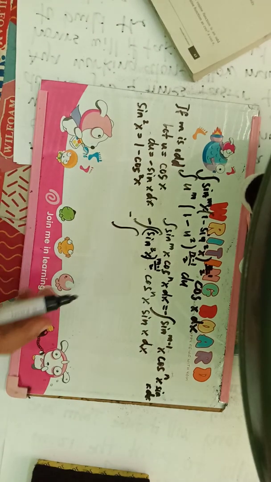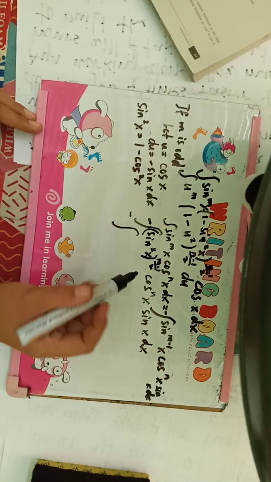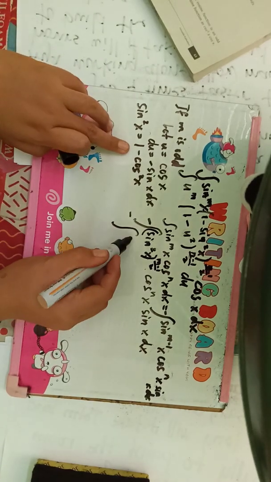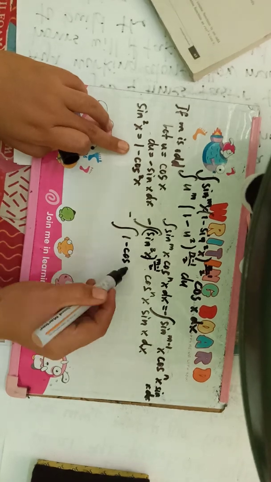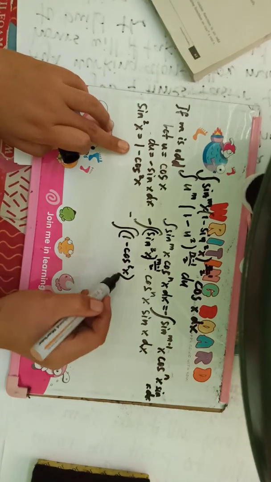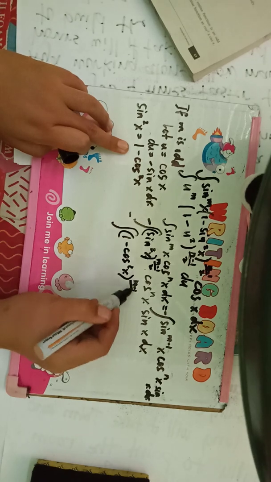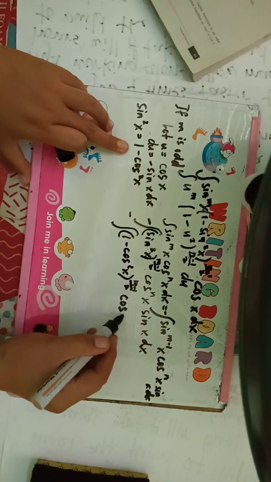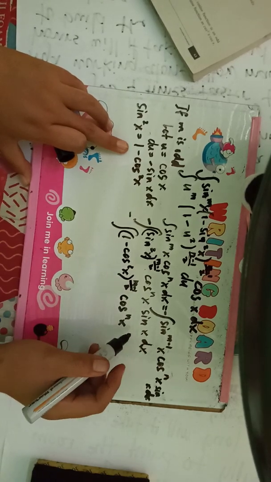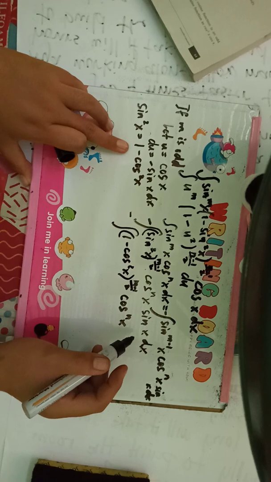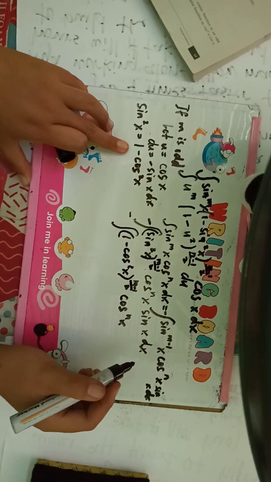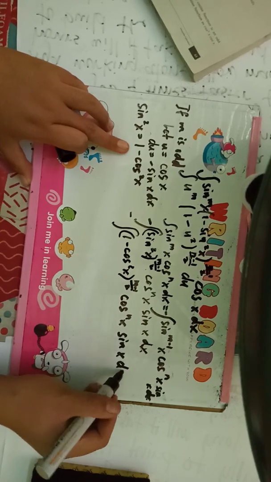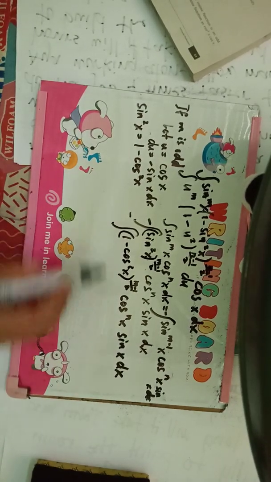There. Then this sine x squared, we replace with 1 minus cosine squared x, raised to m minus 1 over 2. Okay? Then cosine n x, sine x dx is equal to, look at it, sine x dx. Then we replace it with u.